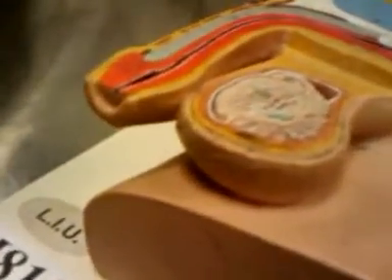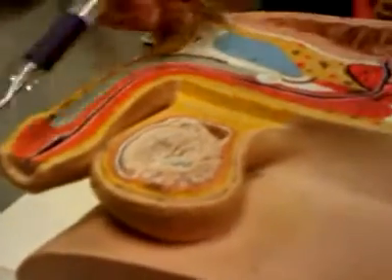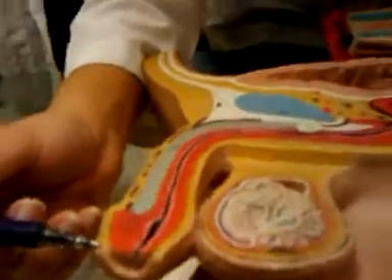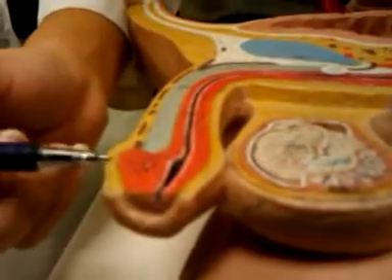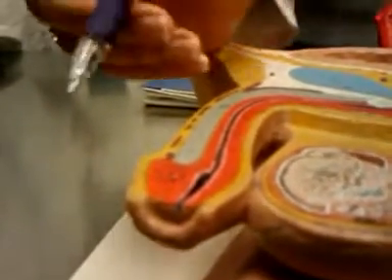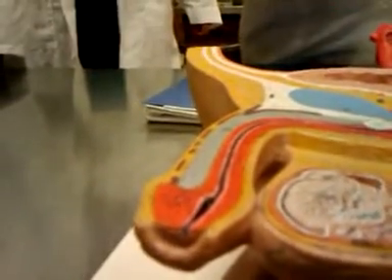That's the scrotum. Then you go into the penis, which is over here, and on the outer edge you see that little lining on both sides. That's the prepuce, which is the foreskin that covers the glans penis.